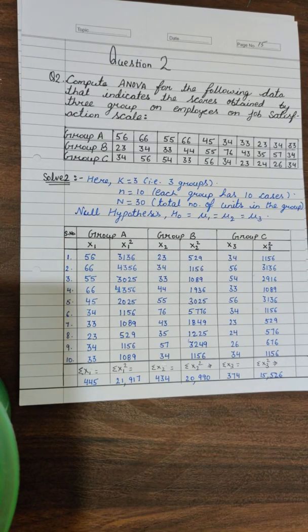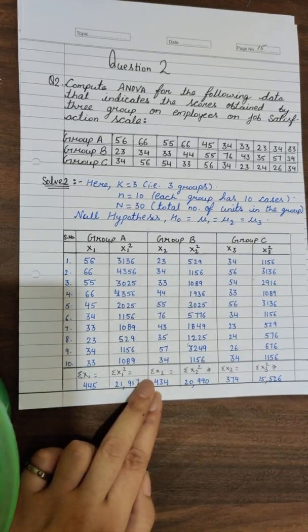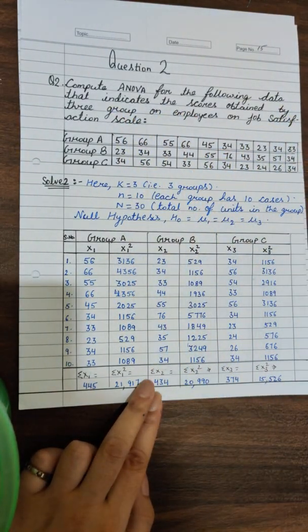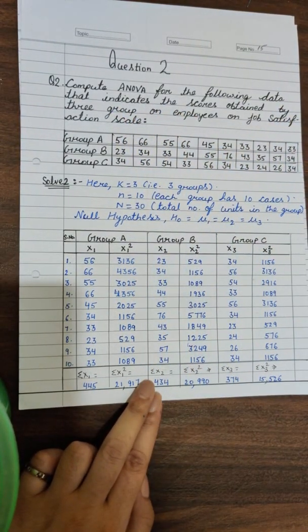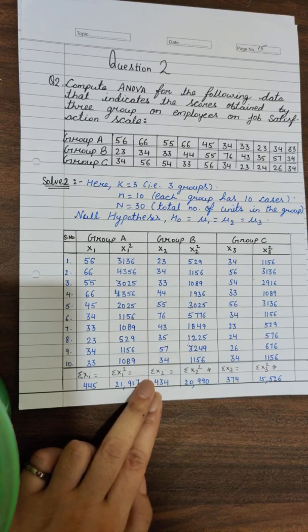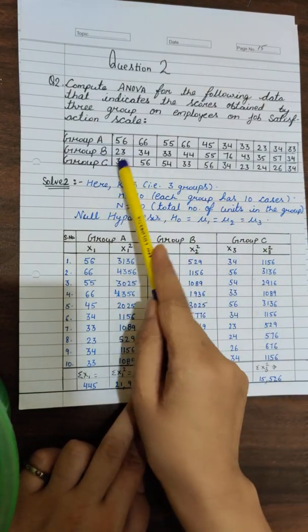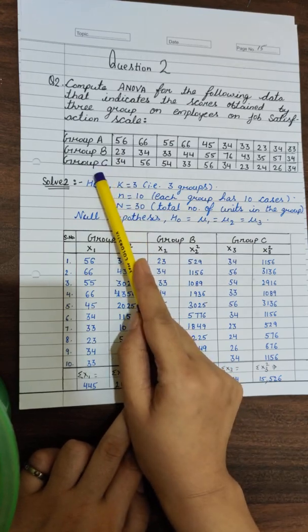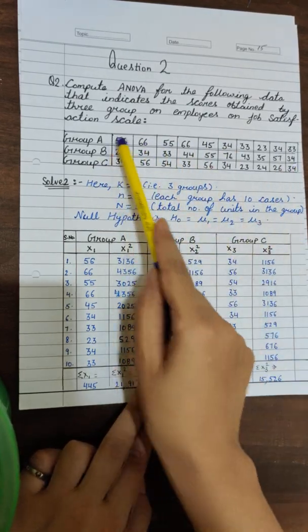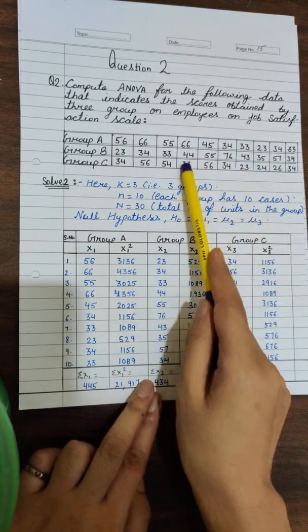And if you'll see your IGNOU assignment section B of statistics, question number 2 is all about ANOVA. So the question says, compute ANOVA for the following data that indicates the scores obtained by 3 groups of employees on a job satisfaction scale. Fine. So 3 groups are given, group A, group B and group C. And the following data is given for these employees.